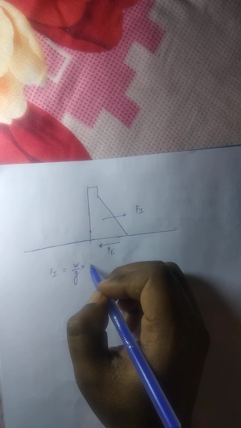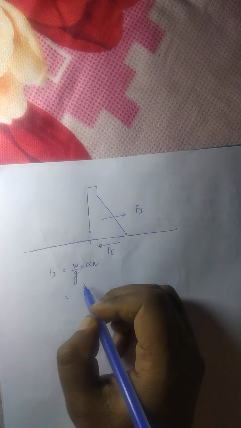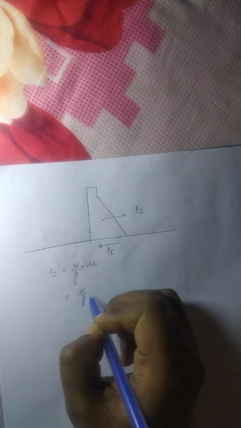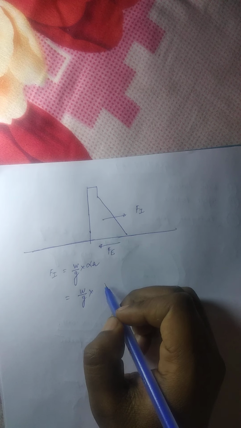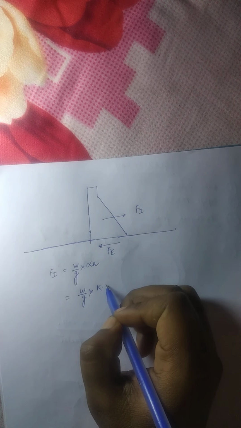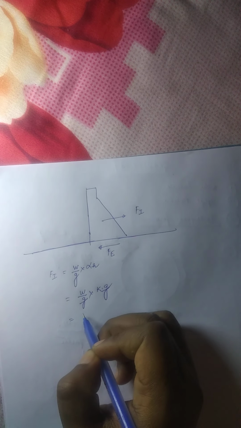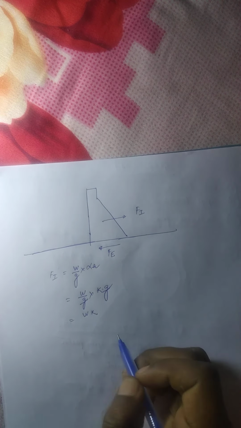Horizontal acceleration, that is alpha h. Therefore further we can write it W upon G into alpha h. Alpha h is what? K into G. Here G cancels out and we are left with W into K.